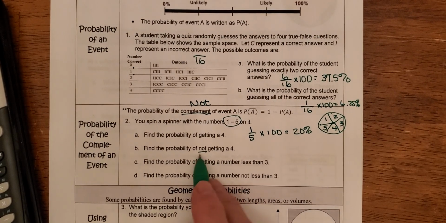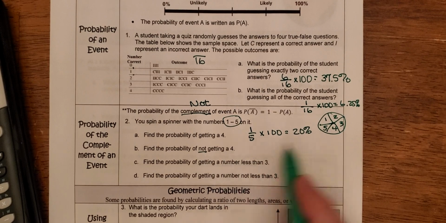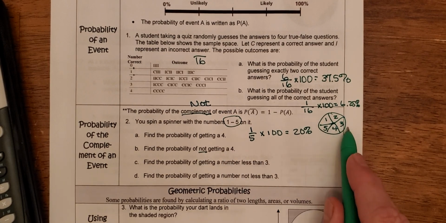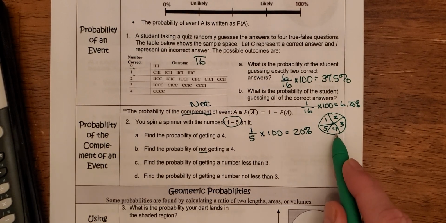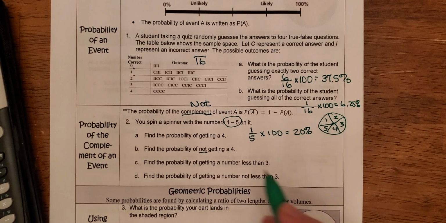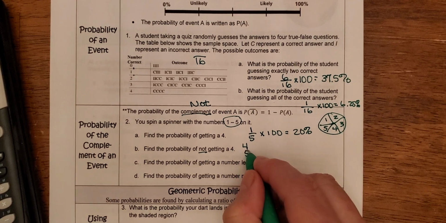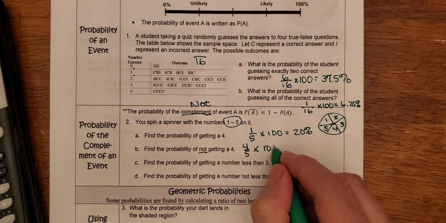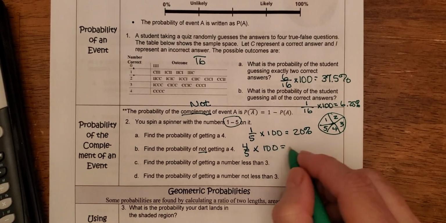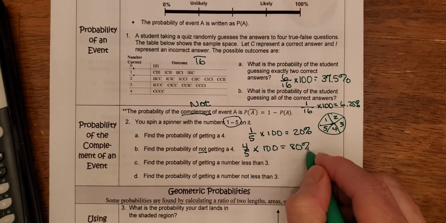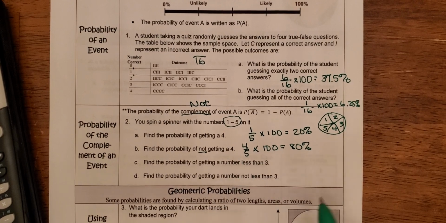Here, not getting a 4. There's one 4, so the rest of the numbers would be not a 4. So 5, 1, 2, and 3. So there's a 4 out of 5 chance here. Times 100, if I punch it in, I would get 80%. An 80% chance.